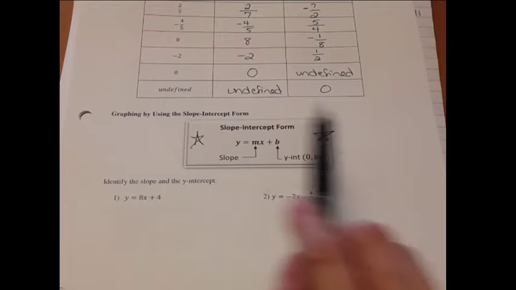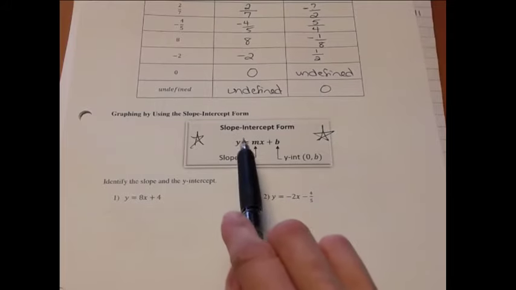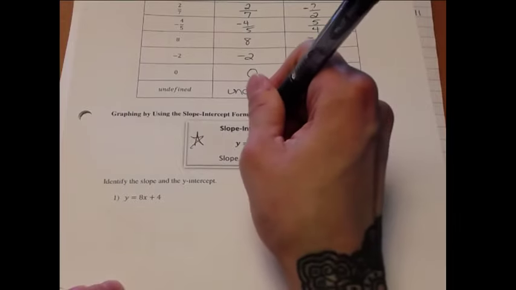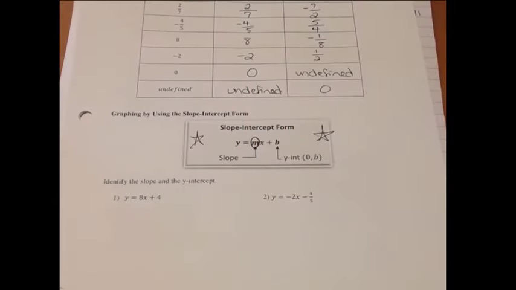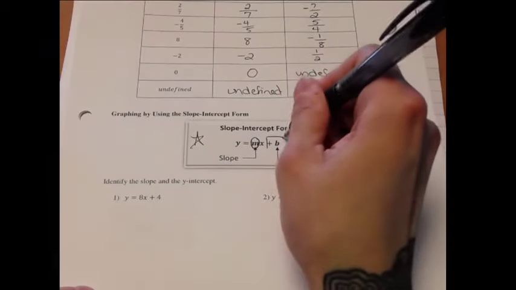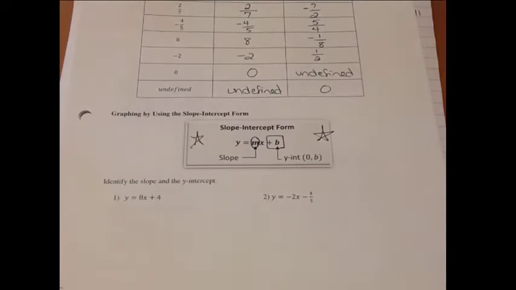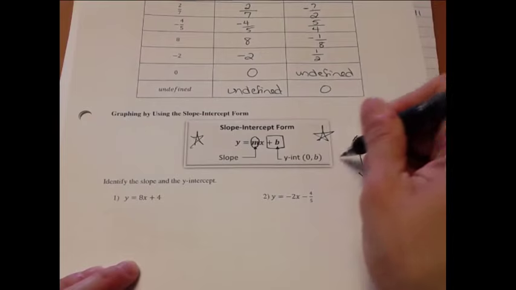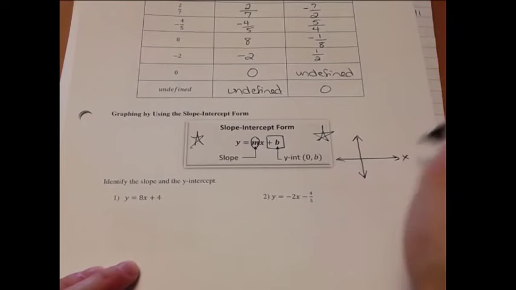First things first, slope-intercept form is y is equal to mx plus b, where the m, just the m, is our slope, and this b term represents our y-intercept. Recall that in order to be a y-intercept, you have to be on the y-axis.